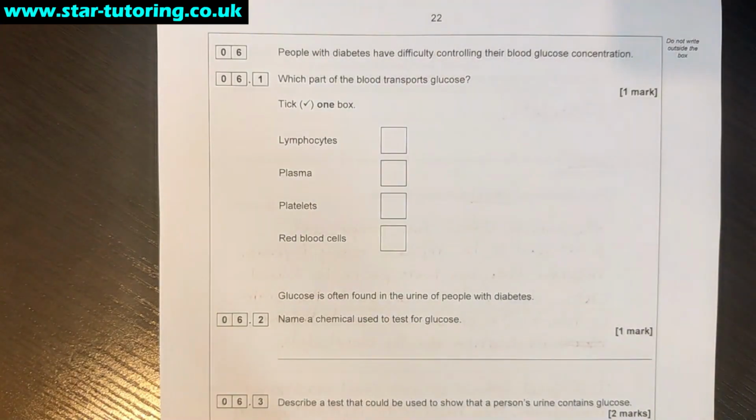All right, people, here we are. We're almost there. We got question 6 now, so let's just jump into this. People with diabetes have difficulty controlling their blood glucose concentration. Which part of the blood transports glucose? Which part of the blood transports the glucose, right?